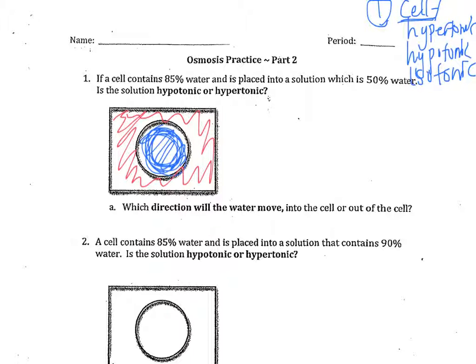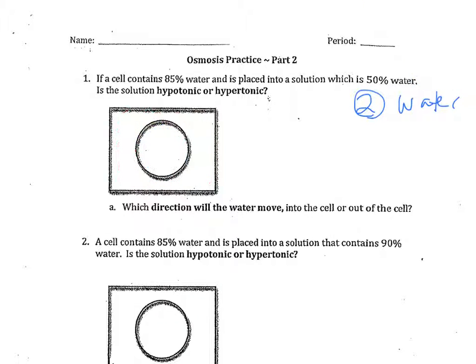The second thing that you want to be able to tell me about each of the problems is, where is the water going to go? So you have a couple of different options here, and our first option is that water would go into our cell, right? And as our water goes into our cell, it's going to get bigger and it's going to expand. Our second option is that water is going to leave our cell, and in that process, the cell would shrink. And then finally, our third option is that water would go out and in at equal rates.